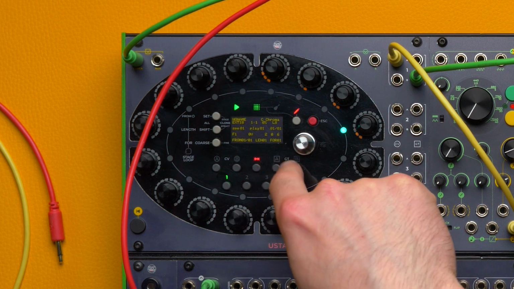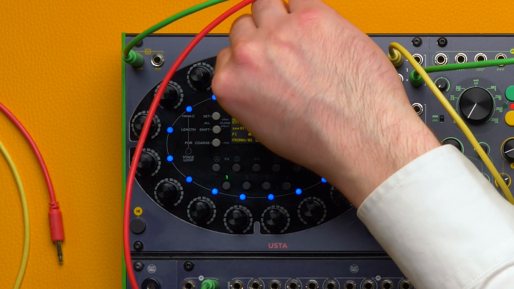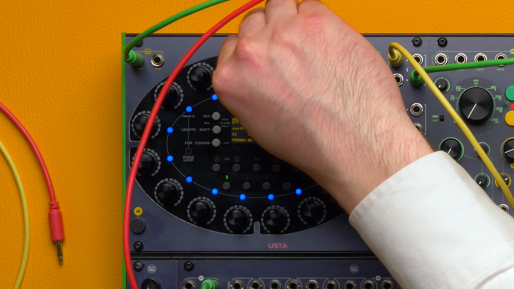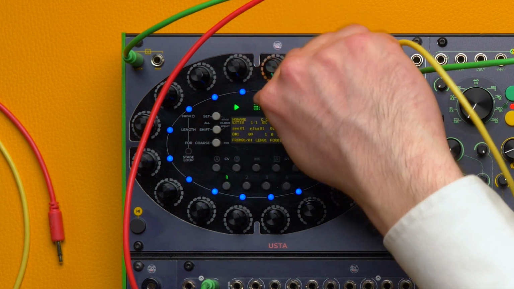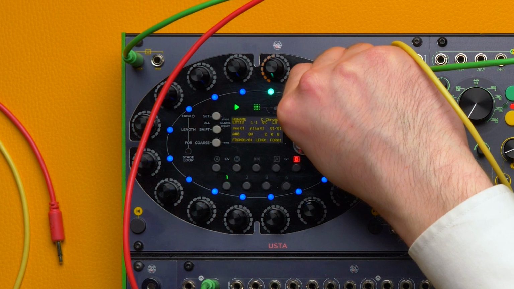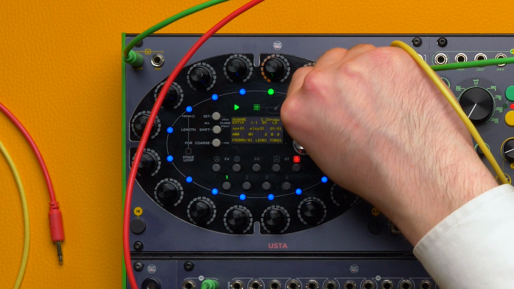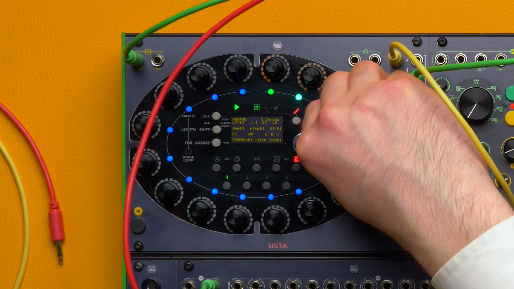So perhaps I may want to double even my frequency. So this can be 8. This can be 16. What was that? This is gonna be 8. And this is gonna be 12.